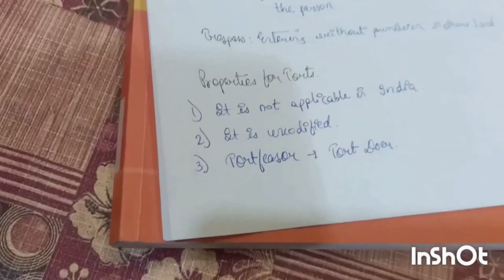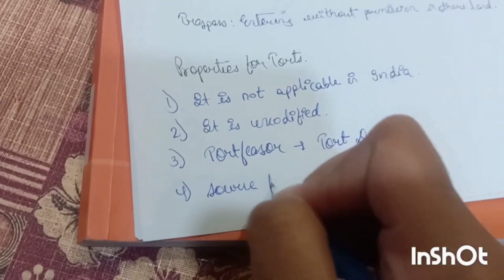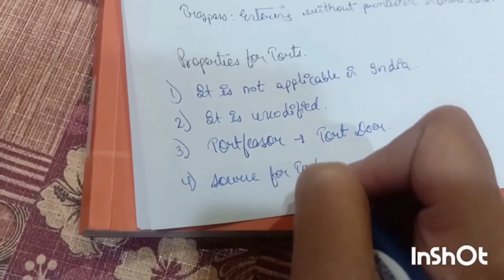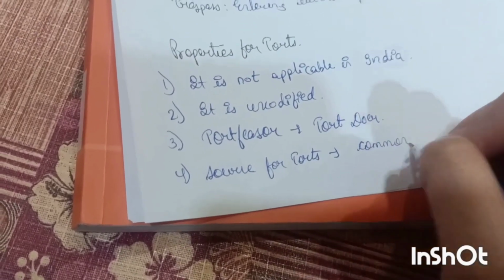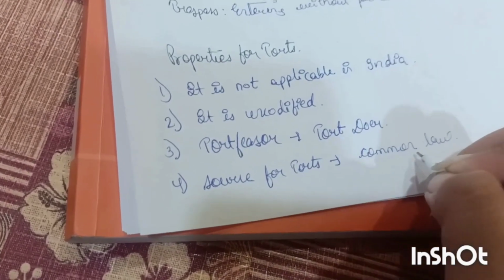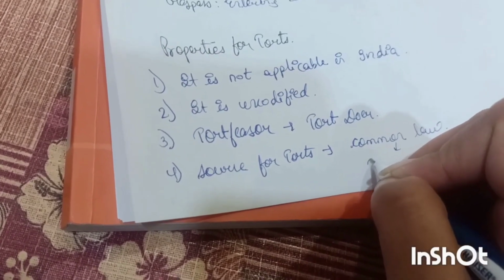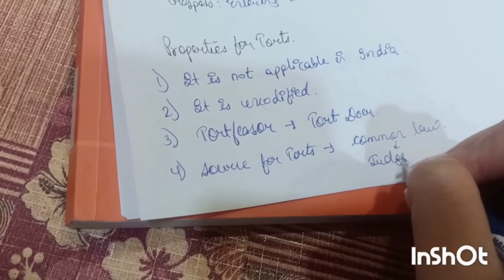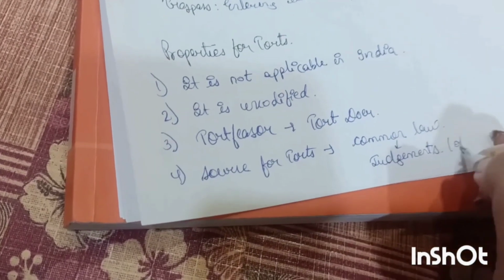The source of torts is common law and judgments of courts.